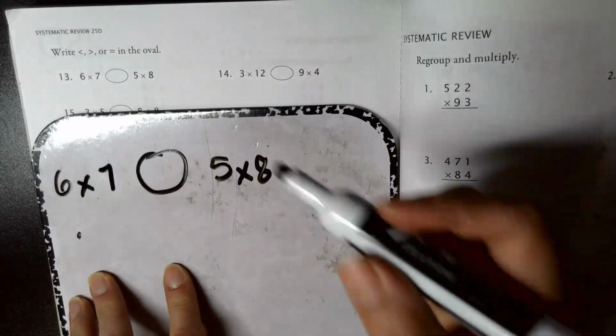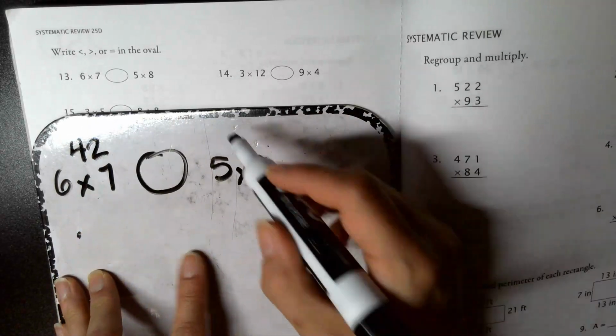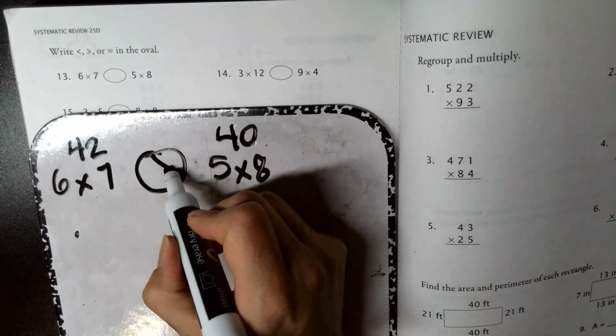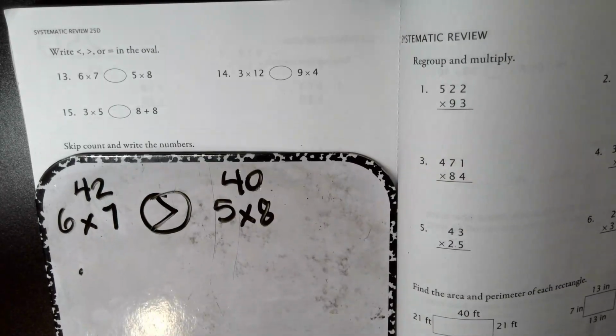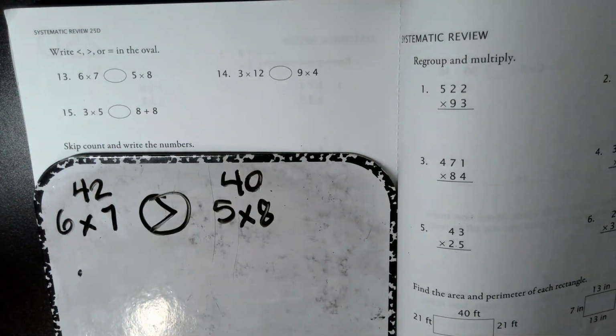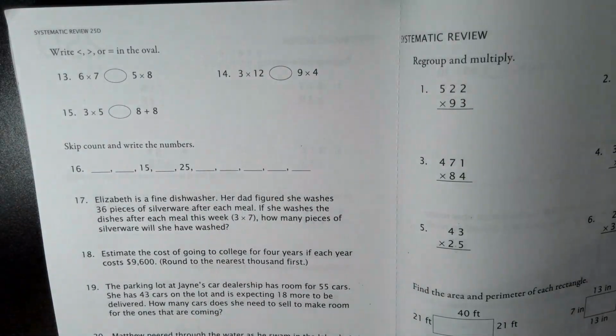Okay, so what I do is I just do 6 times 7, that's 42, and then I do 5 times 8, that's 40, and then I have my numbers there. I can just compare, and this one's greater. Okay, so just solve it first. Put your actual answer on top or underneath the problem, wherever it feels good for you, so that you can have your numbers there and not have to hold them in your mind and get them confused or anything like that. Okay.